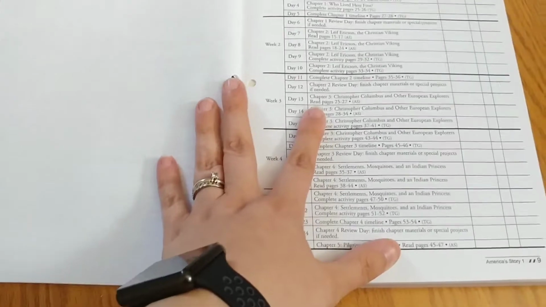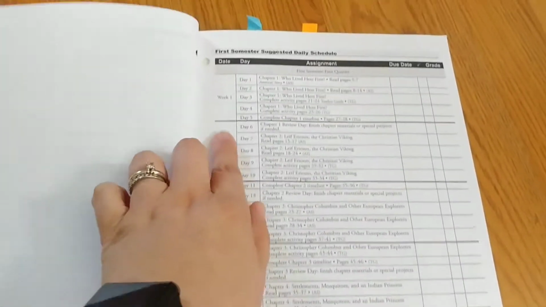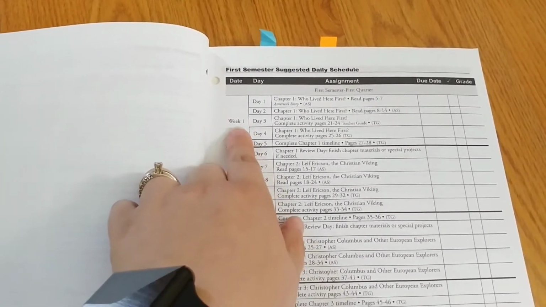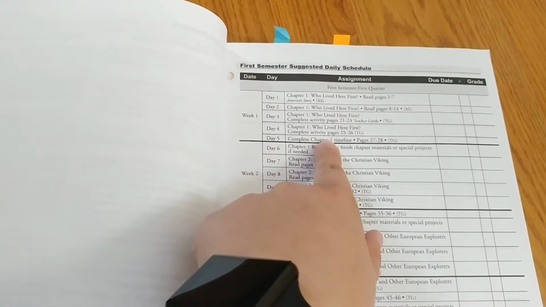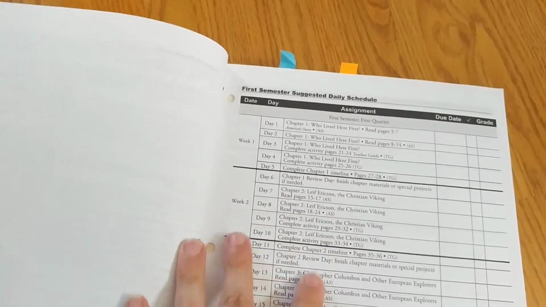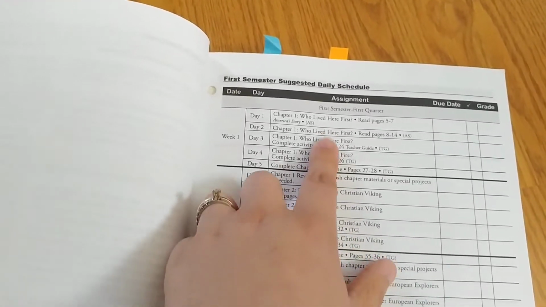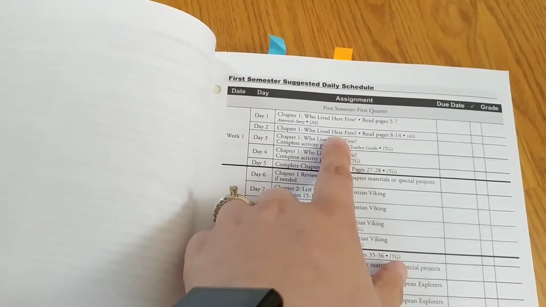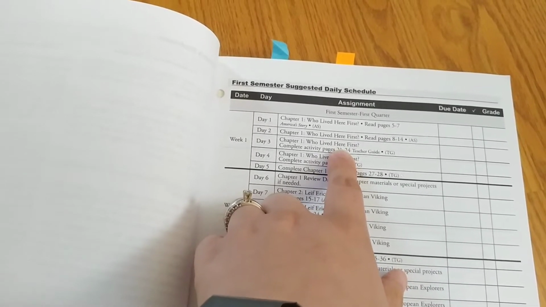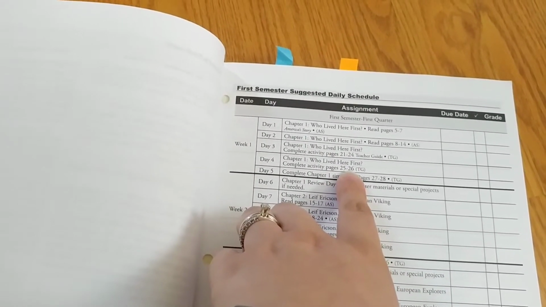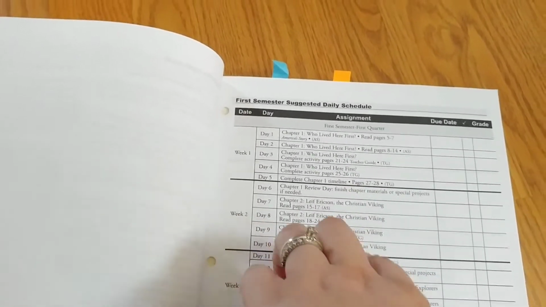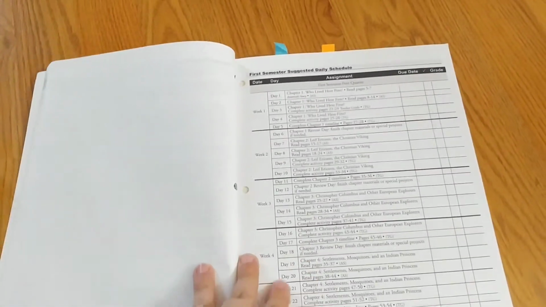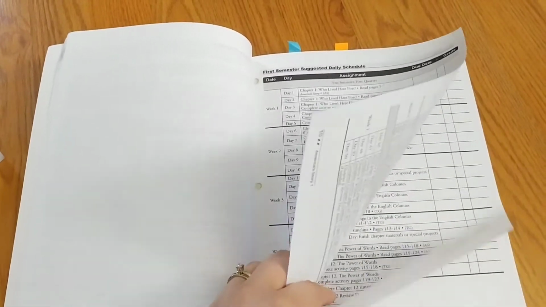Let's see. Oh, here's the schedule here. So it's laid out really nice. It goes by the week, what each day of the week, and then what you have to do for that day. Typically, we just do 5 days a week. So we'll read the first 2 days, we'll do the drawing the second day, and then the mapping the third day or the fourth day, and then the timeline page and review and things like that. So there's that for the entire year.